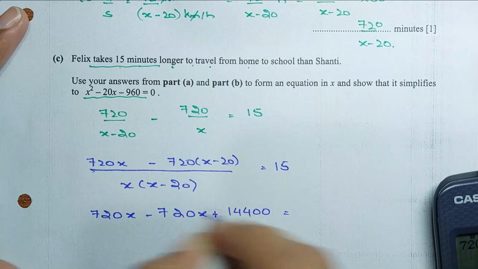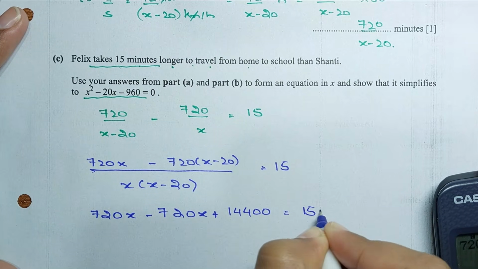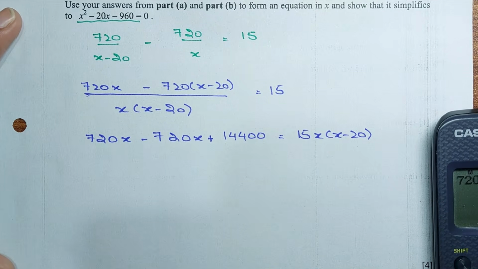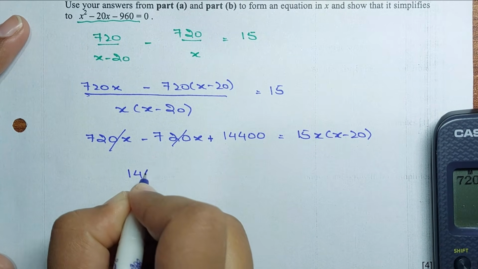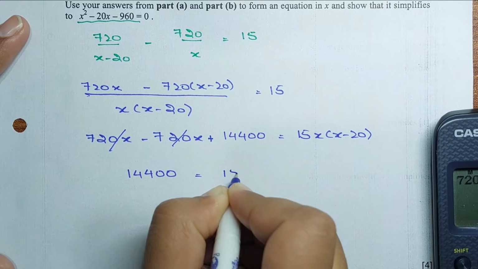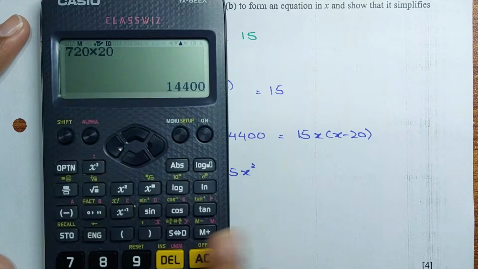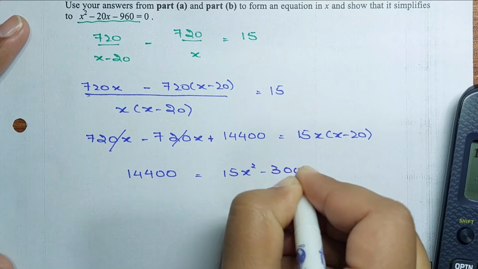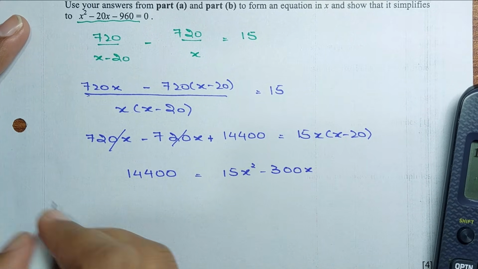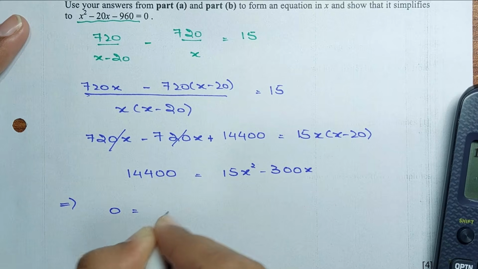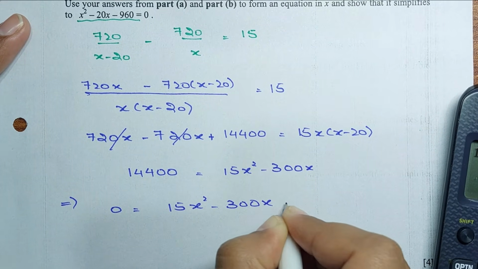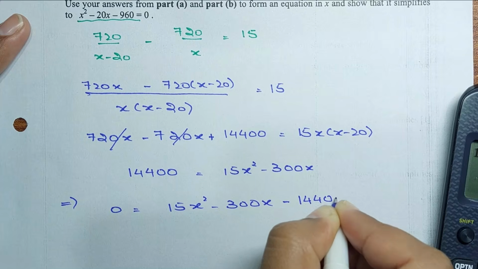14400 should be equal to 15x multiplied by x minus 20. Cross multiplication we did, right? The positive and negative just cancel out. 14400 equals 15x squared, and 15 times 20 is minus 300x. Okay, shift this term to the other side. So it becomes 0 equals 15x squared minus 300x minus 14400, right?